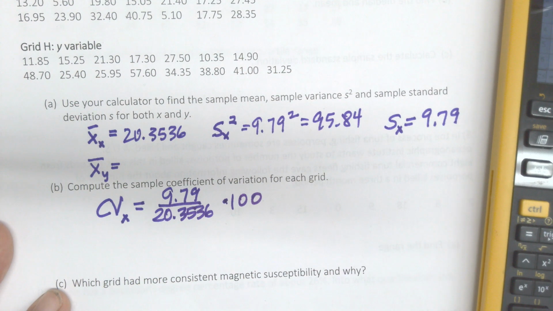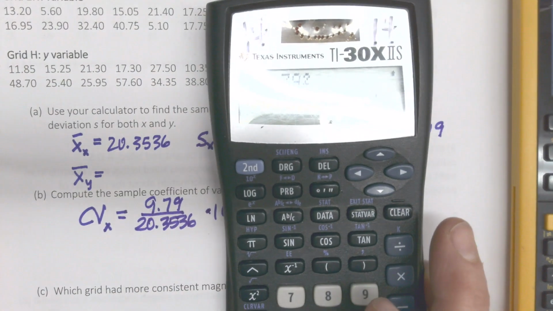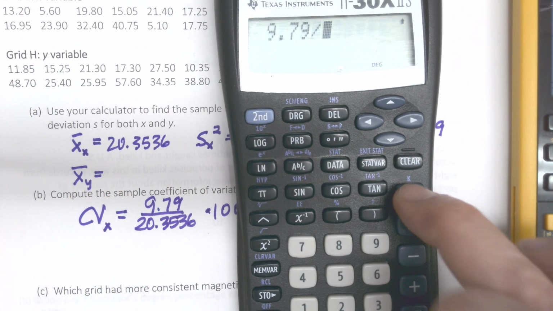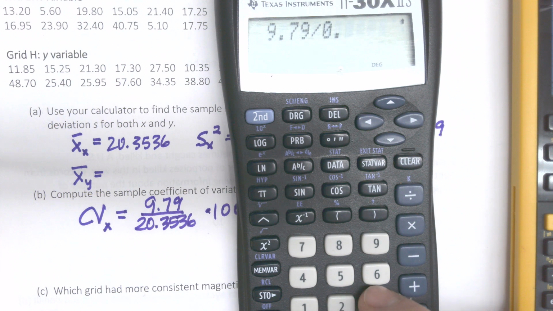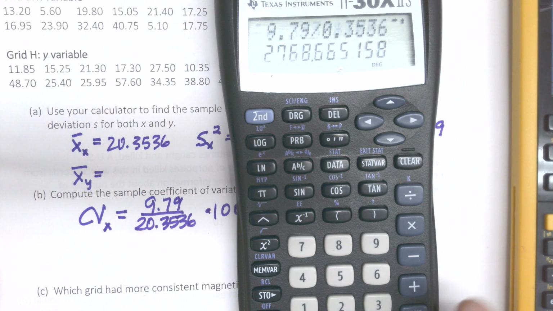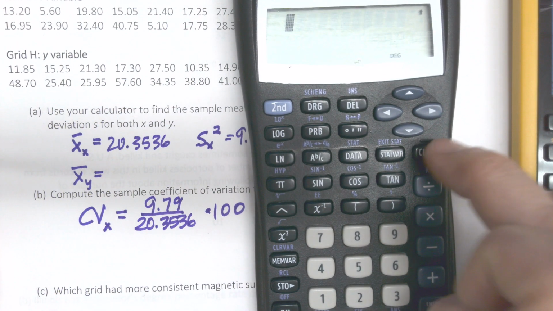So that calculation is what I'll put in my other calculator. So it's 9.79 divided by 20.3536. I probably should have rounded that again, but whatever, times 100, and I got, oops, that seems bad, let me try that again.